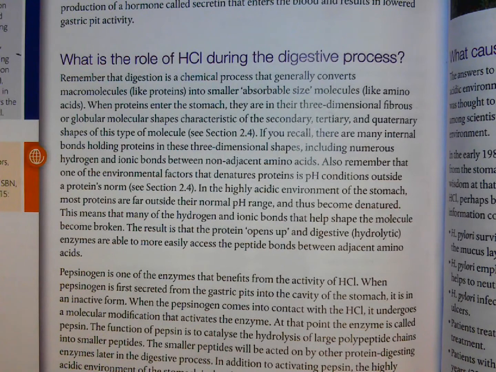So the meeting of the hydrochloric acid at a very low pH is going to kill many of those pathogens that otherwise could really do some harm in the section of the digestive system where the absorption occurs.